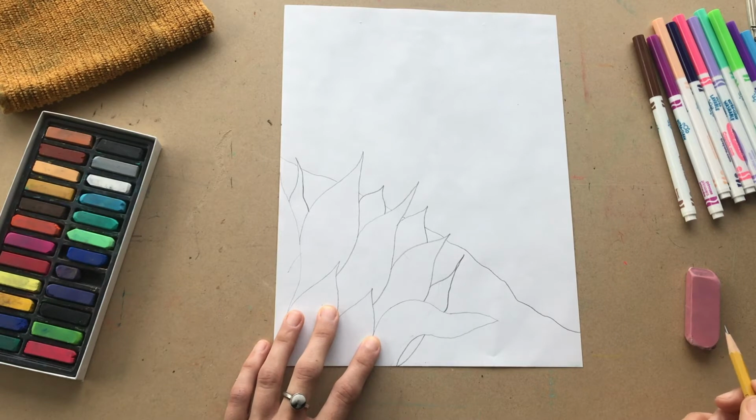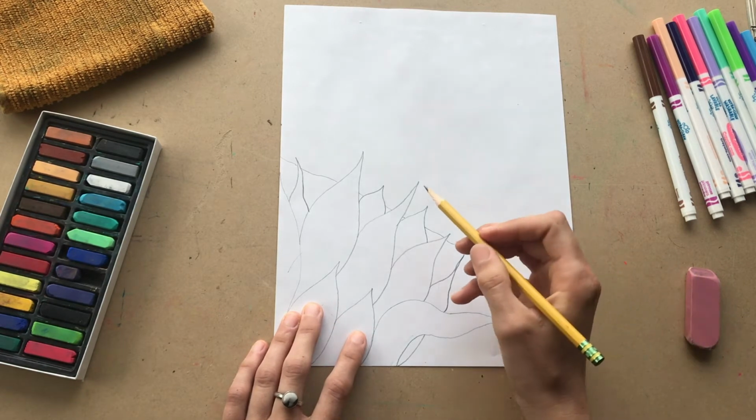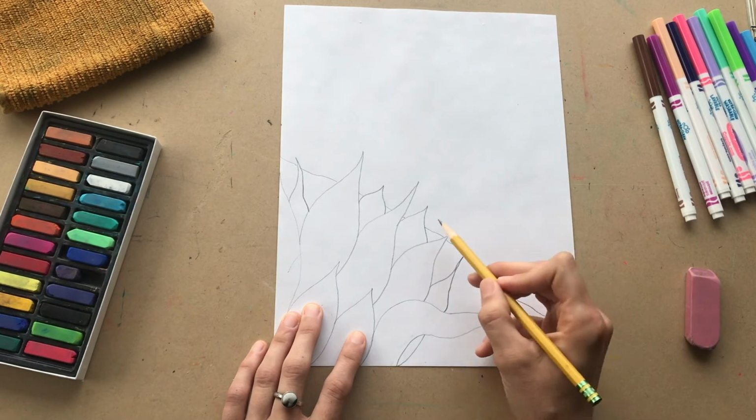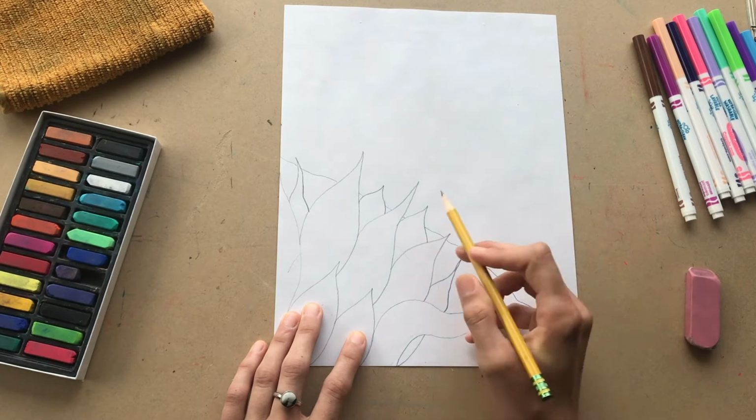Great! Now, let's add another layer of rocks behind that one. Draw a jagged diagonal line from the middle of your page to the right side of your page.